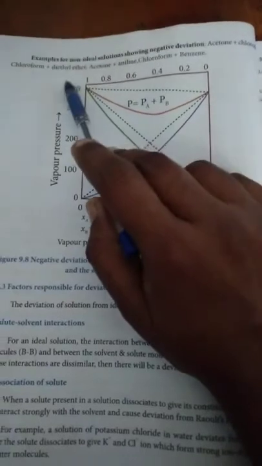Then page number 48. Just mark these examples also: acetone chloroform, diethyl ether, acetone aniline and chloroform benzene. So just mark till this benzene. So these two topics are important, positive deviation and negative deviation. Non-ideal solution means two deviations, positive and negative deviations. Understand? Okay, listen. Now the next topic.